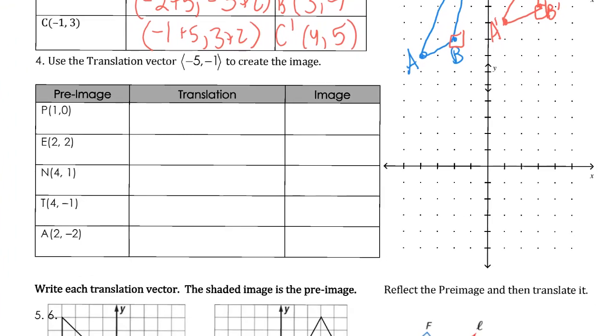And then below here, we've got yet another graph. So if we graph the pre-image, we can plot 1, 0, that's P, and we can plot 2, 2, that's E, and then N is for 1. We're going to get a pentagon, and so it's kind of cute. 4, -1, T, and then A is 2, -2, cute. So you connect these dots. Yeah, let's use a straight edge.